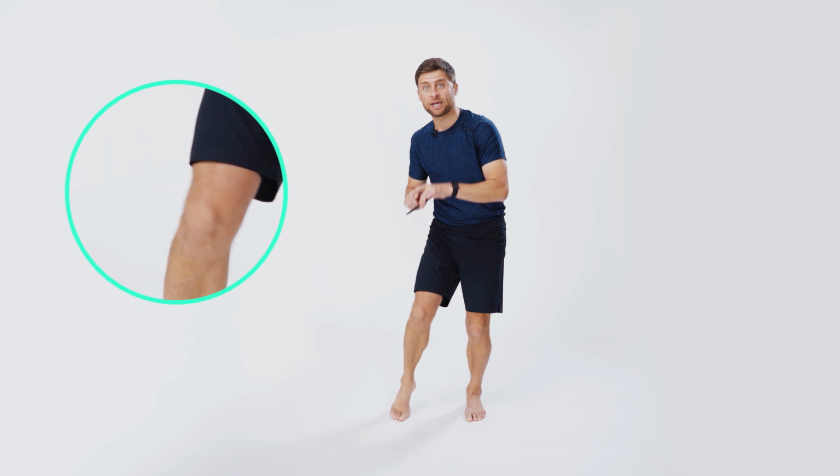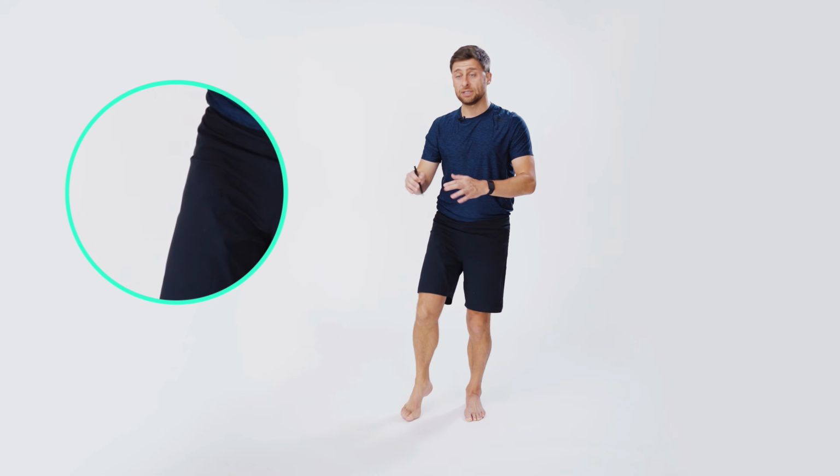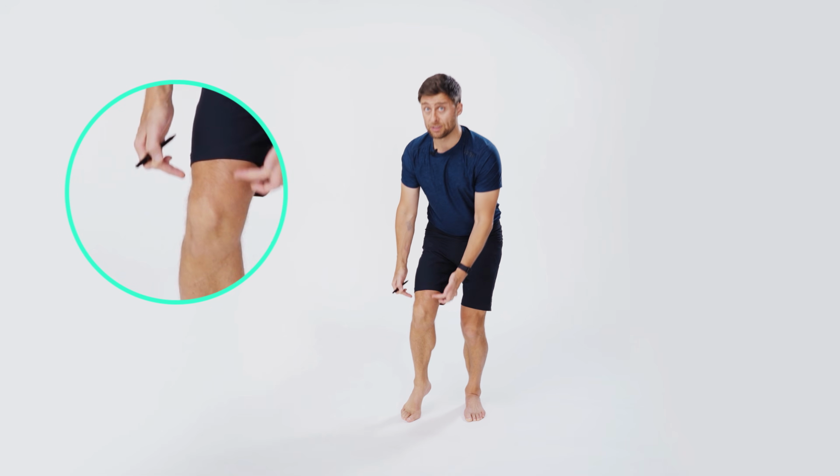Meaning, is it on the inside? Is it on the outside? Is it on the front of your knee, maybe on the top of your knee? Do you feel it maybe here underneath your femur? Try to get really specific. Now, I know some of you say, Lucas, I can stand on one leg. I don't feel it then. It happens when I squat.